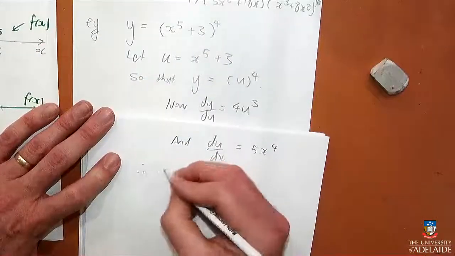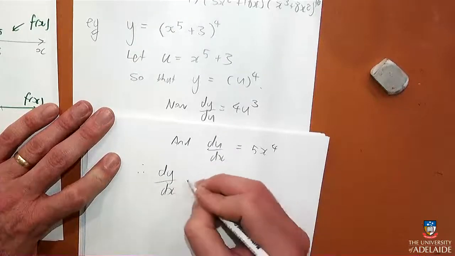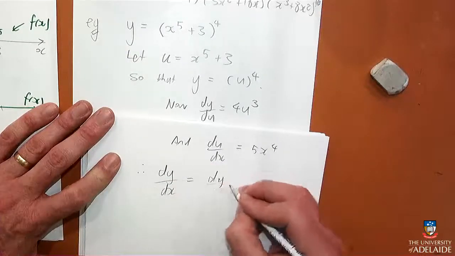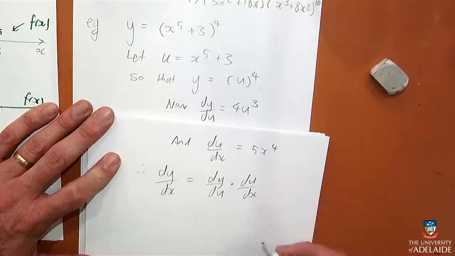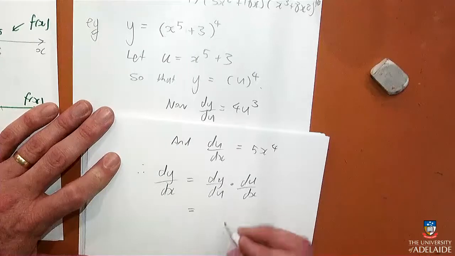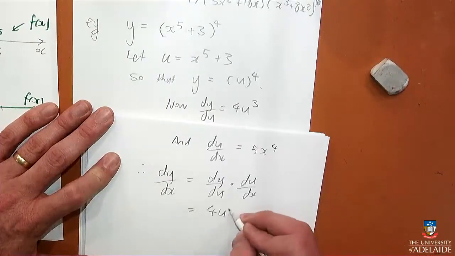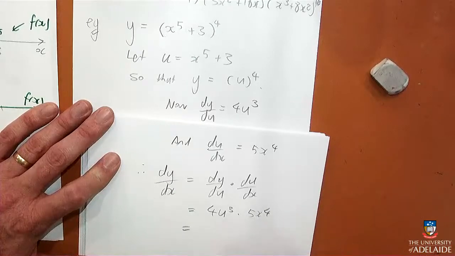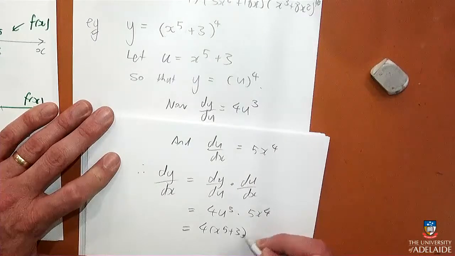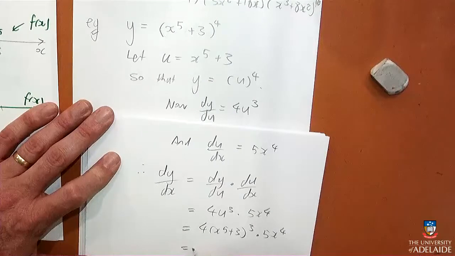And so therefore, dy on dx, which was the goal, is the derivative of the outside function times the derivative of the inside function. And that is 4u cubed times 5x to the 4. But the u is really x to the 5 plus 3. So I suppose we could multiply that 4 and the 5 to get a 20.